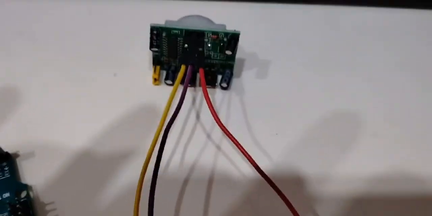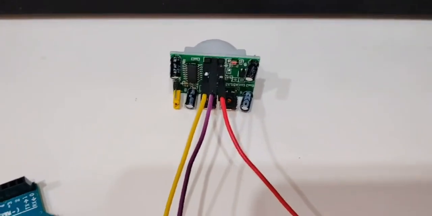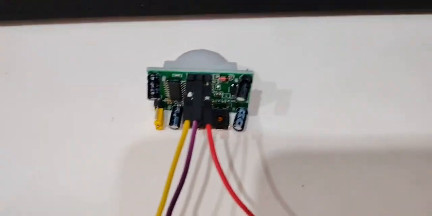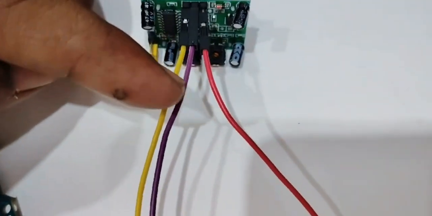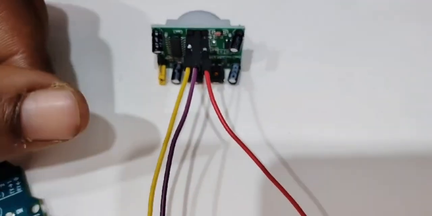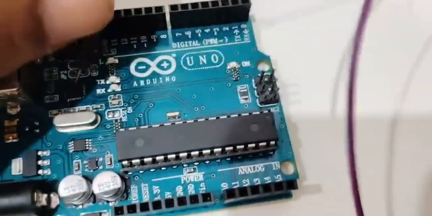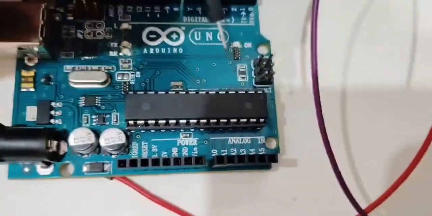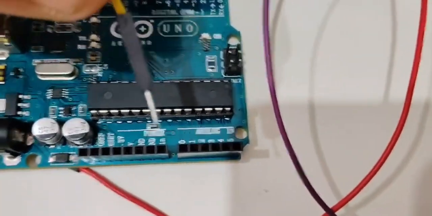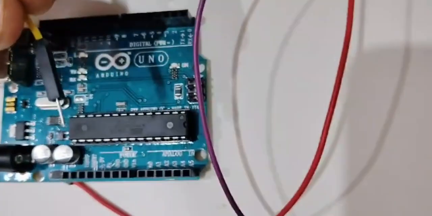Okay, so I connected the jumper wires. This particular red color is the VCC pin. The middle one, purple, is the data, and the left yellow will be the ground pin. So we will connect these pins to the Arduino. I will connect this yellow pin, which is the ground, to the ground on the Arduino. So you can see the ground pin. I'll connect it to the third ground pin over here.